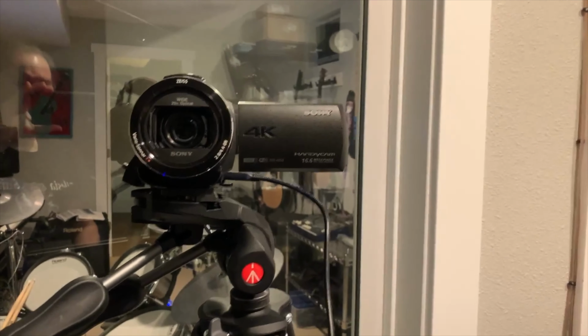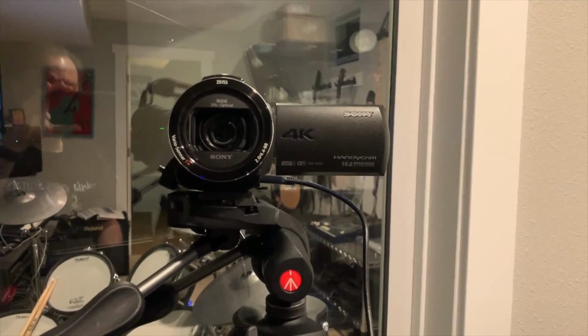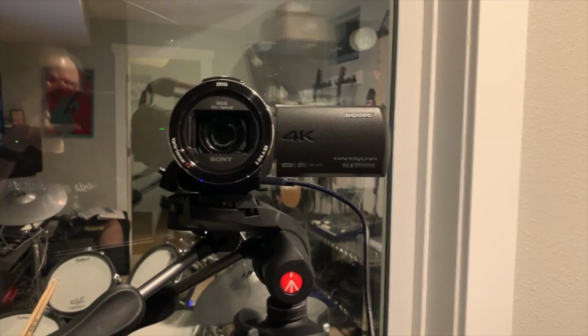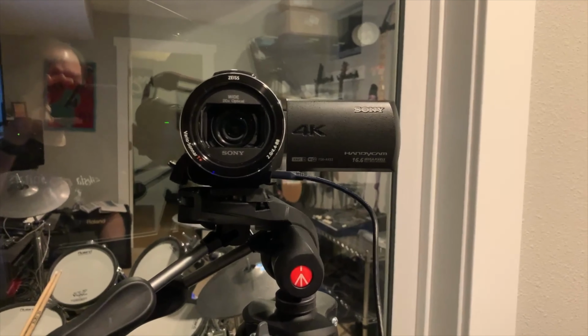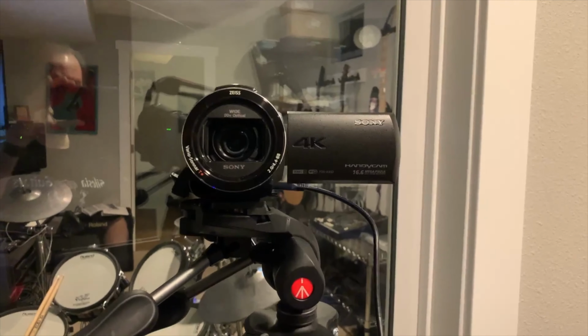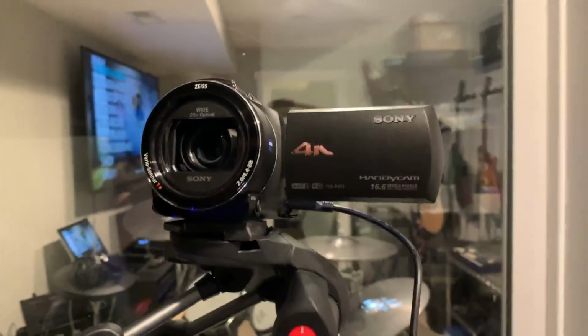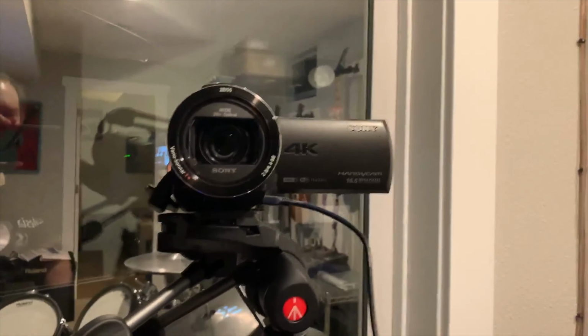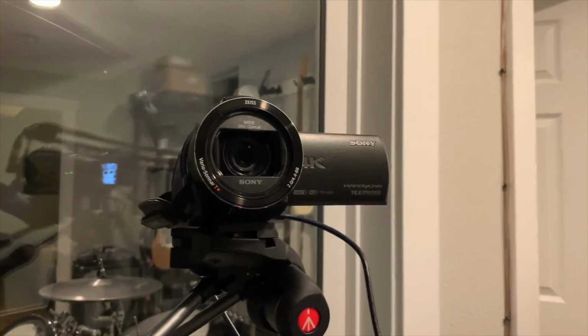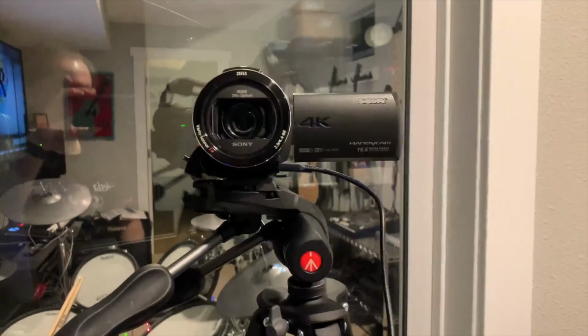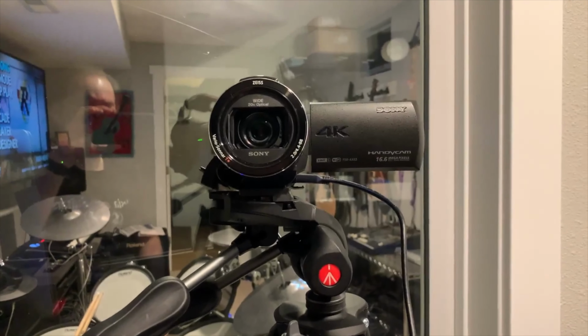Okay, the first camera I want to show you here is a mid-range camera. This is the Sony Handycam 4K FDR AX53. It's a good camera, very tried and true. It gives a good quality image, allows you to do live streaming in 4K. It's fairly easy to use, and it's been around for a very long time.